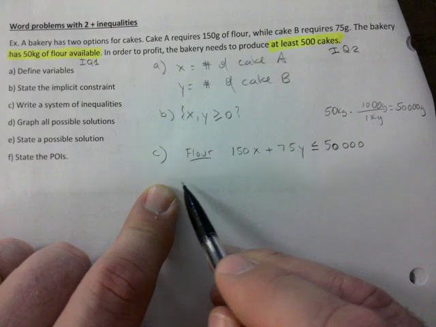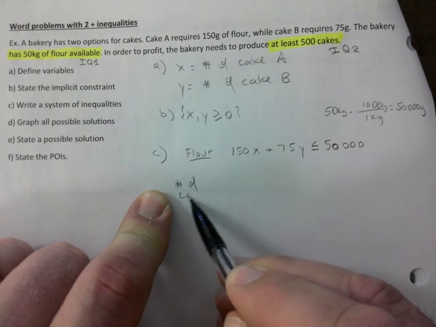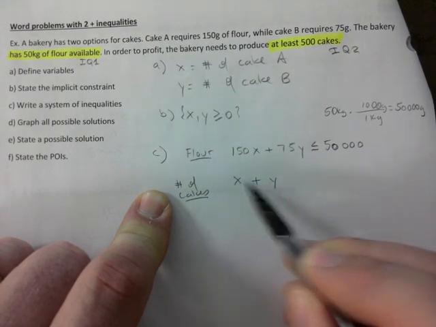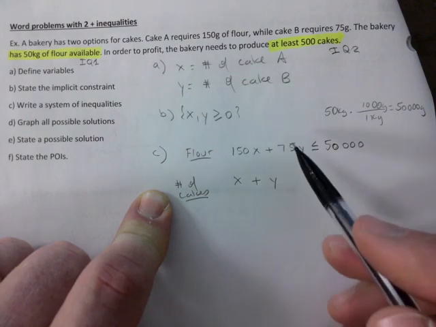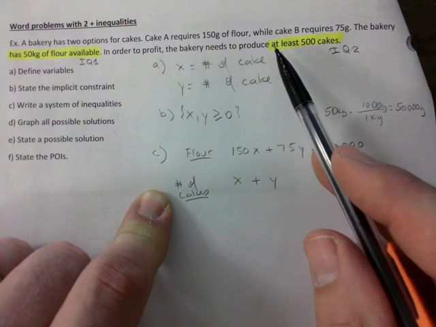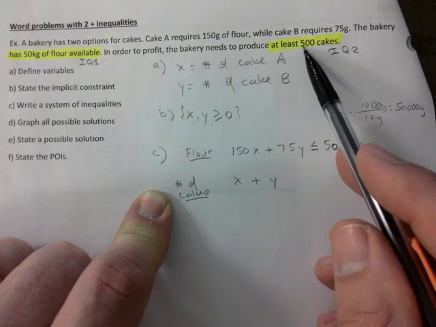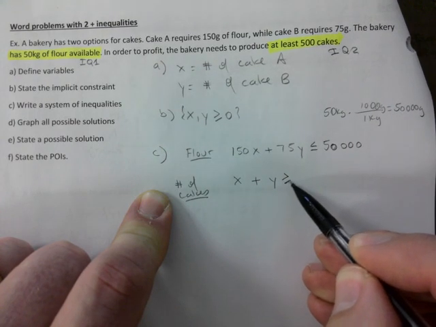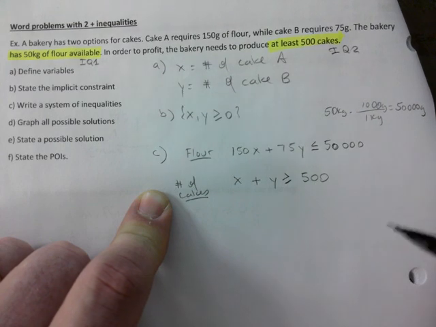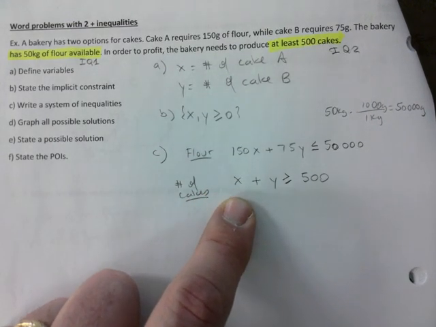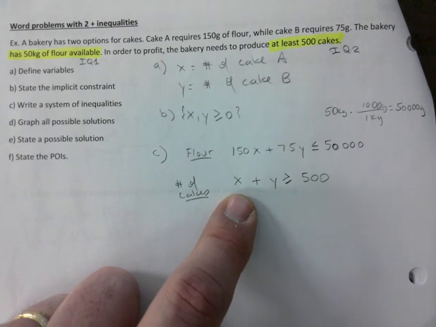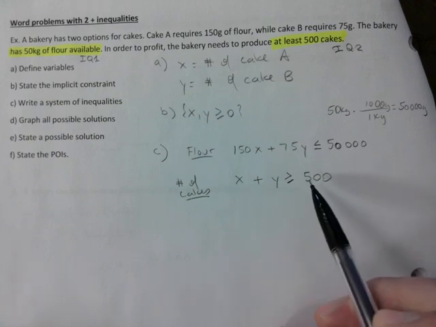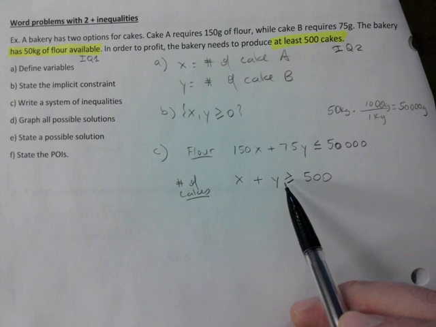You got that. There's a restriction on the number of cakes, right? So we say that cake A and cake B, the number of each. How would you write this? It says to produce at least 500, at least. So this combination has to be greater than or equal to 500. Okay. So now you have your two inequalities, and we could now go ahead and graph them. You're gonna like these ones, guys. These are very easy to find the intercepts and graph, really easy.